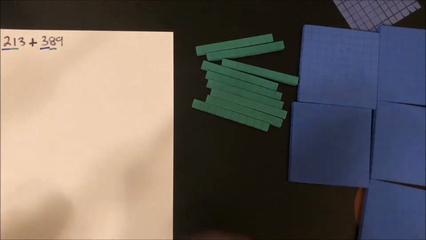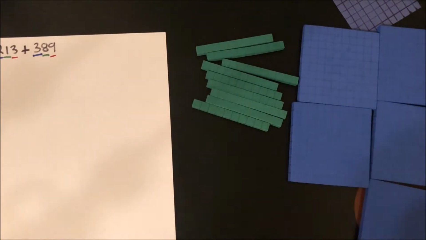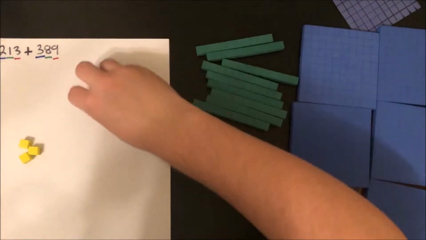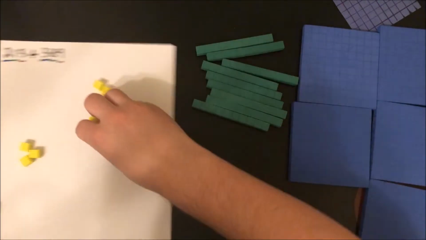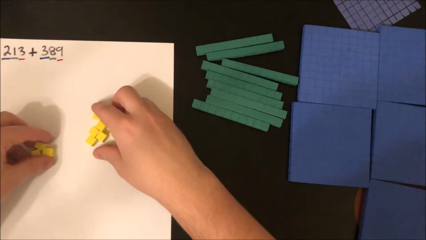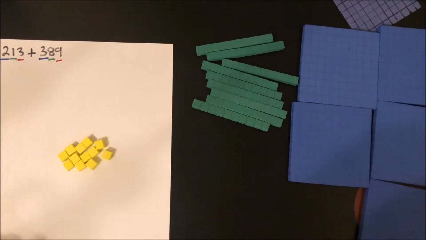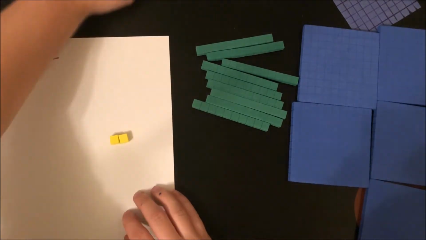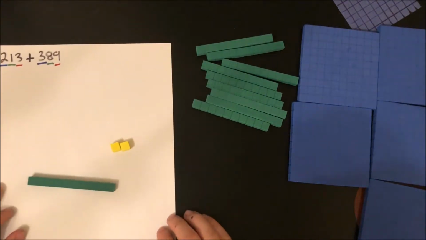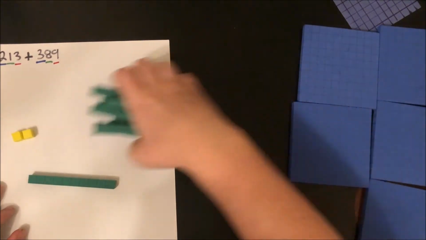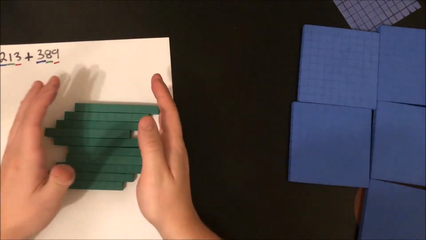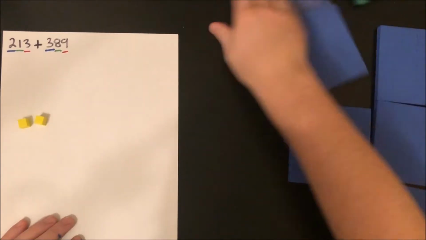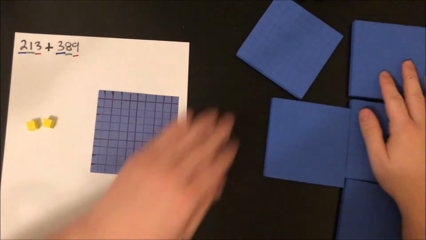And then finally the ones here, which we have 3 plus 9, which equals 12. And then because we have 12 here, we can actually trade in 10 of them for another rod, or 10. And then that gives us 10 rods, which means we can trade all of these in for another 100.